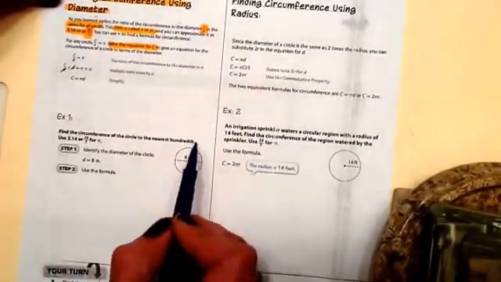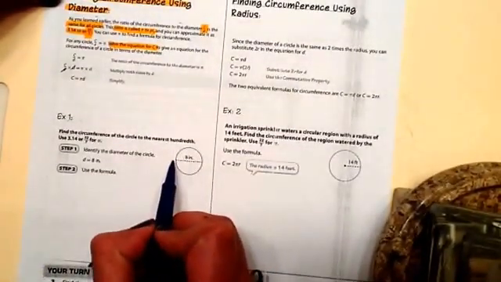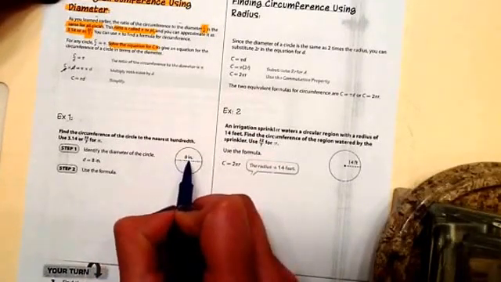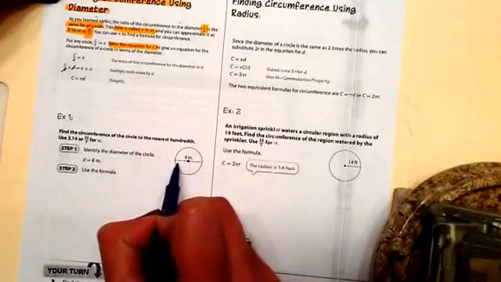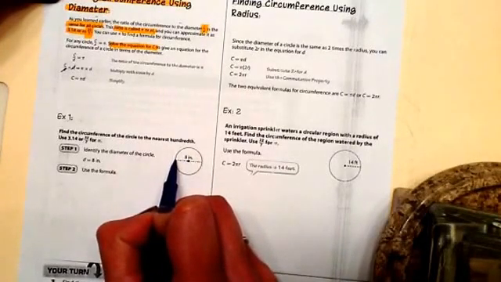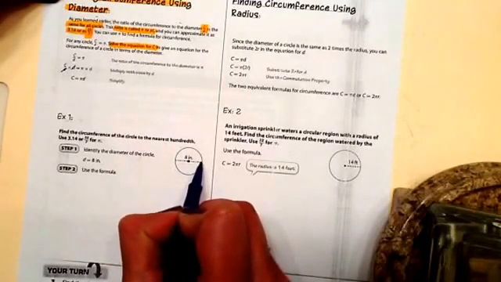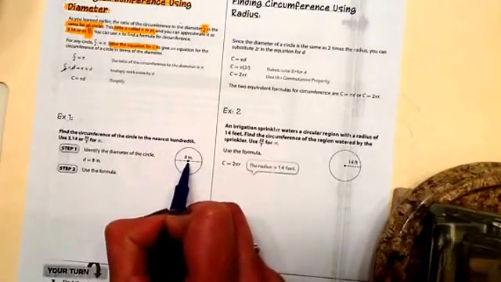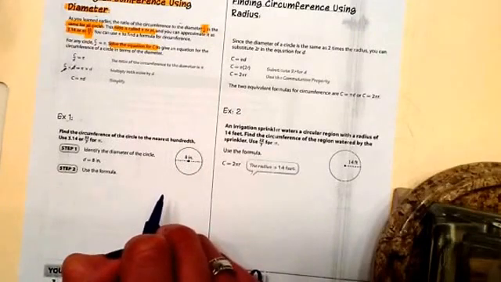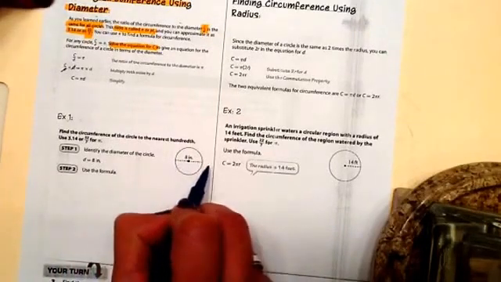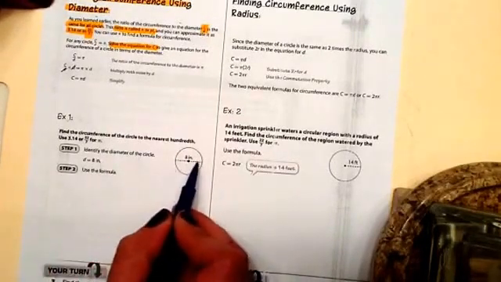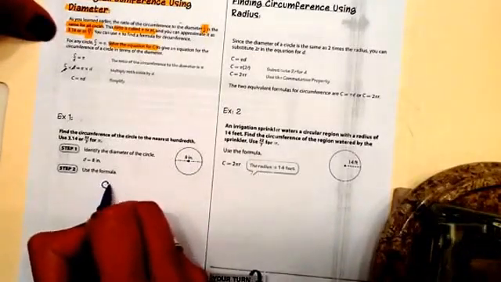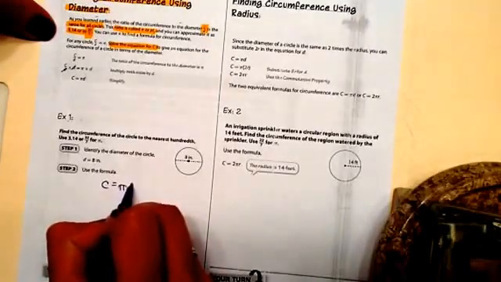They give us a picture of a circle with a line segment going straight across the circle through the center. Both end points are on the circle, and it has to go through the center. That was our definition for diameter, if you remember. Okay, it goes all the way across. So since they're giving us a diameter, we want to use the formula c equals pi times diameter.